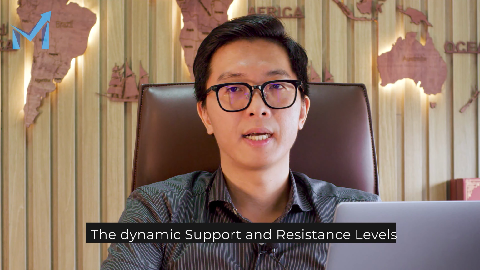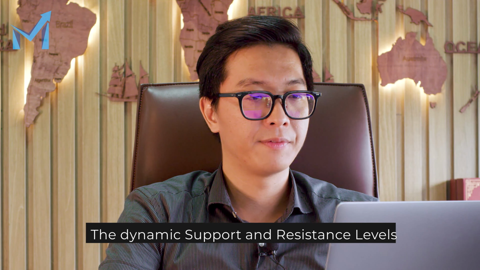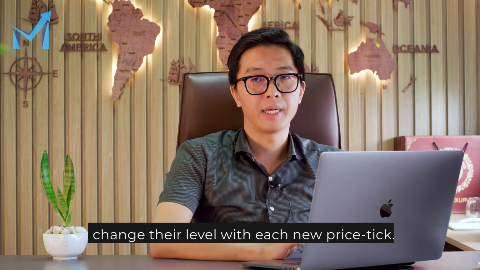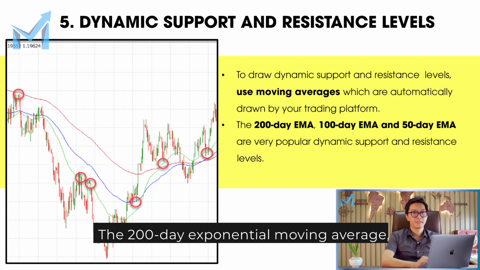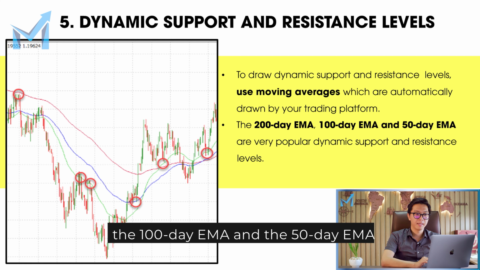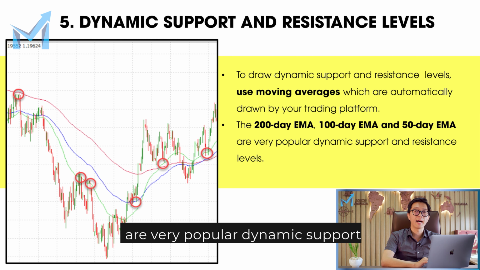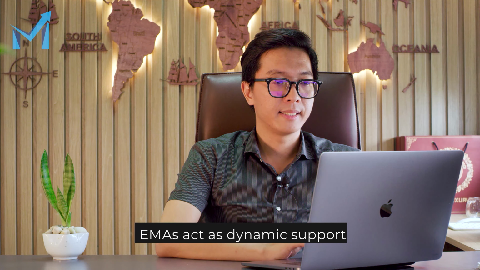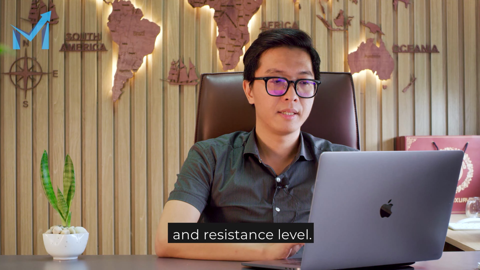And number 5, the dynamic support and resistance levels change their level with each new price tick. The 200-day exponential moving average, the 100-day EMA and the 50-day EMA are very popular dynamic support and resistance levels. EMAs act as dynamic support and resistance levels.